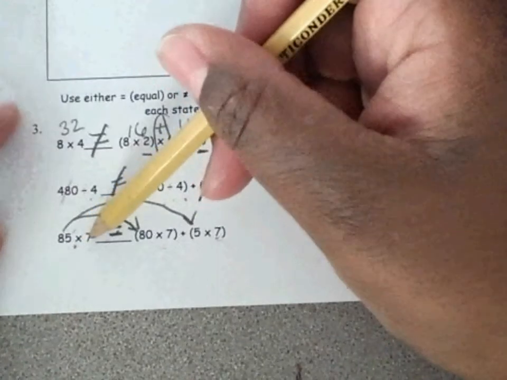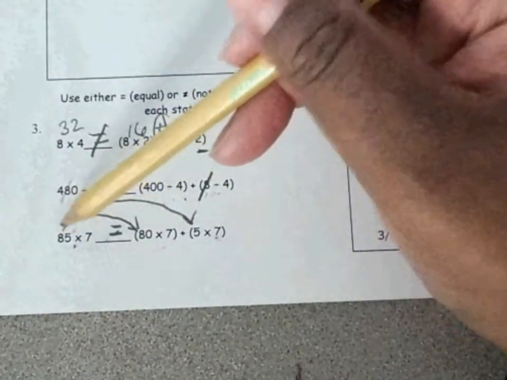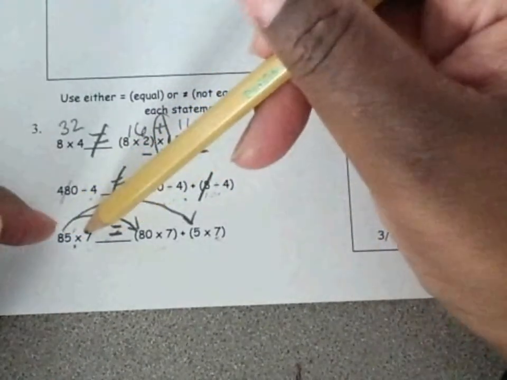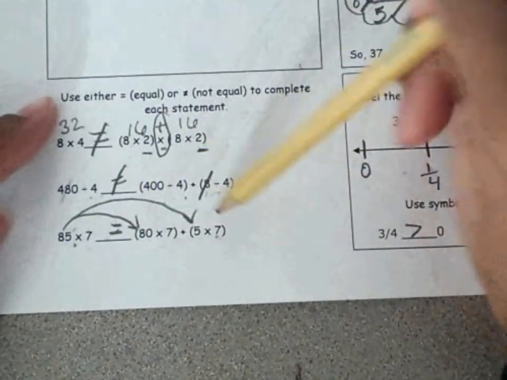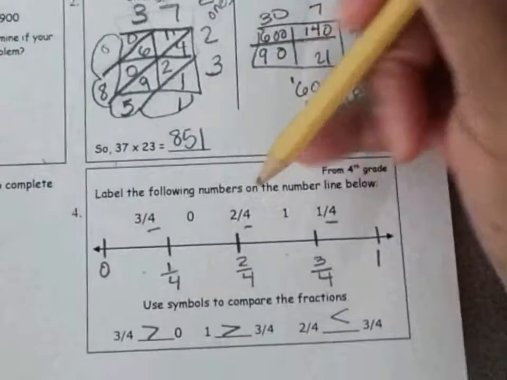Okay, 85 times 7. What I could do is take 80 and multiply it by 7, and then 5 and multiply it by 7, and I can see that that happened here, so these two are equal.